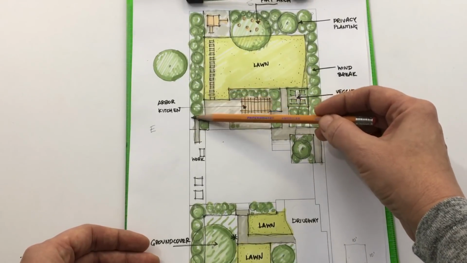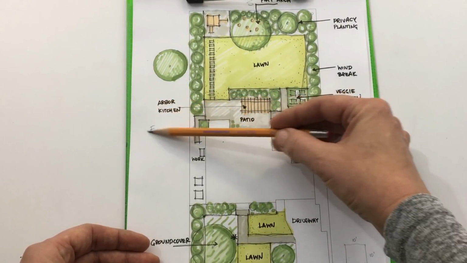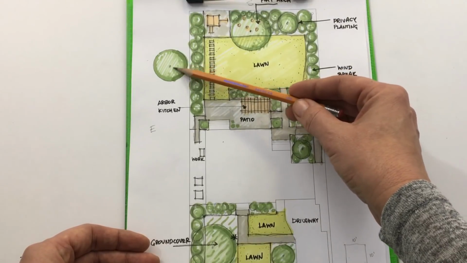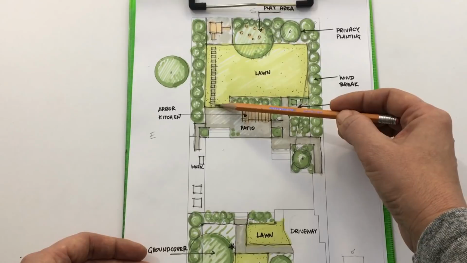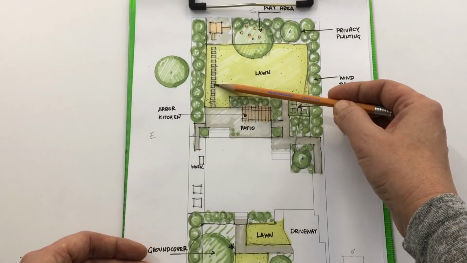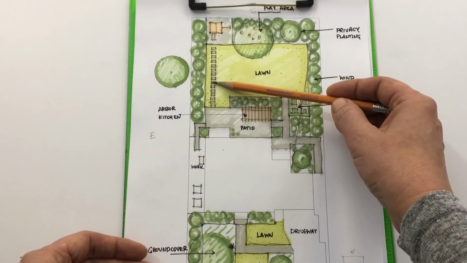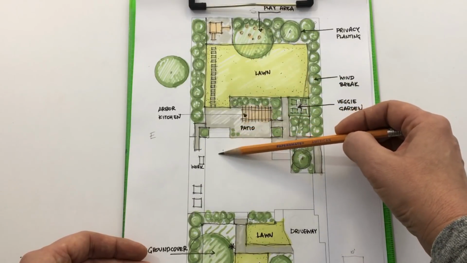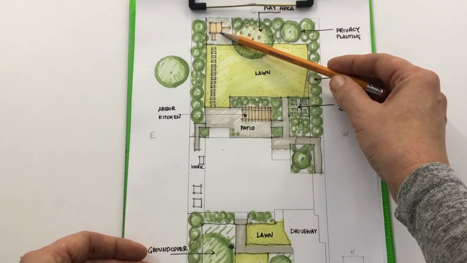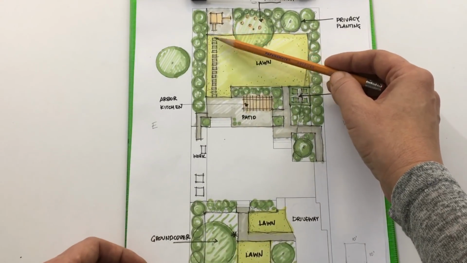Here, remember, we have a privacy hedge from our neighbor's house, but here the plantings are low so we can see our neighbor's beautiful tree. Here we included a walkway of stone slabs set into the lawn. This is a beautiful feature that you can look out from your living room and see it, and that will lead to our play area here.